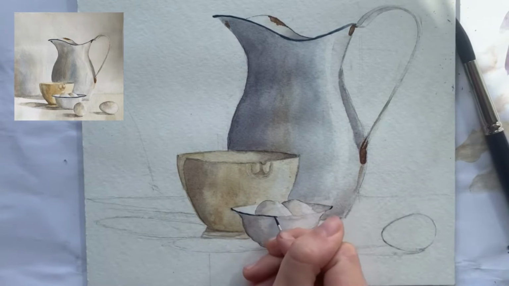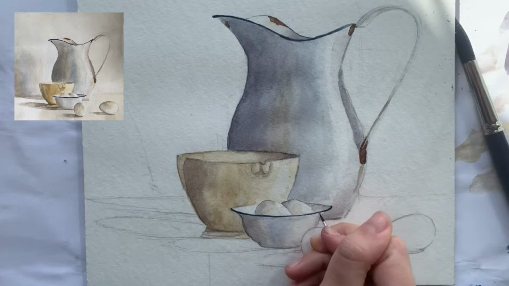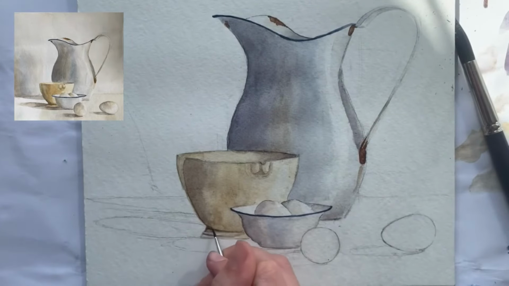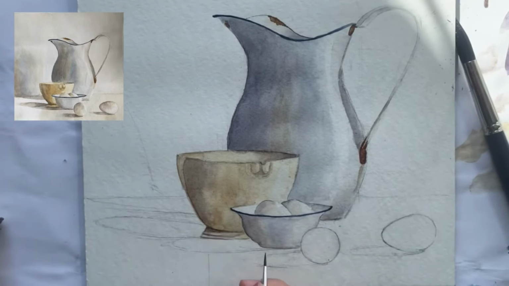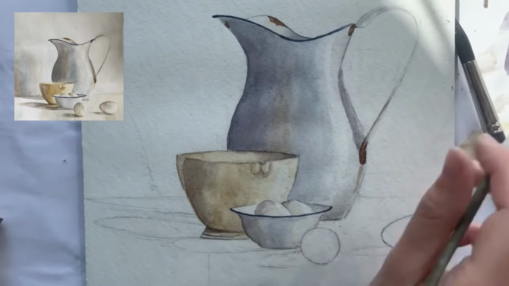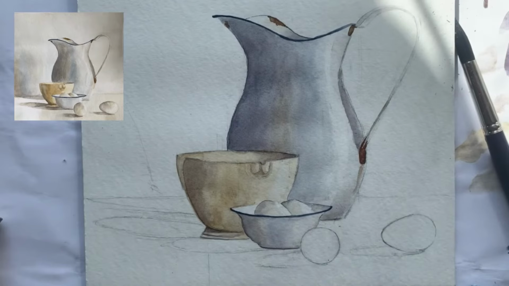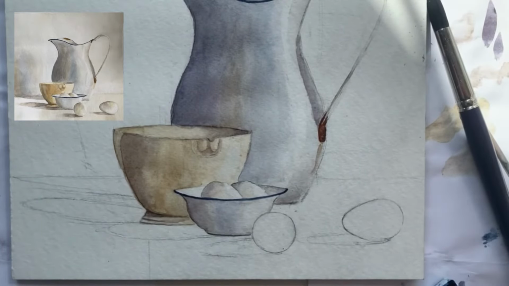Finally, take a look at this curve on the rim of the bowl. It shows how the bowl recedes into the background, adding depth to the composition. Here, I'll add slightly more contrasting shadows to the eggs. As I mentioned earlier, they will have warm, brownish shadows with hints of yellow highlights. I'll also erase these pencil lines now.